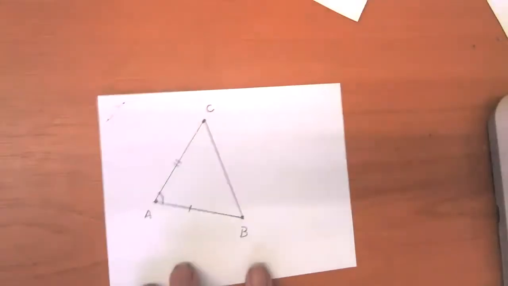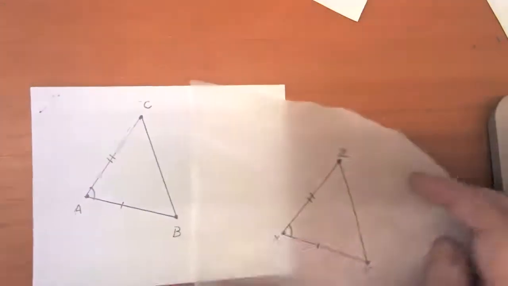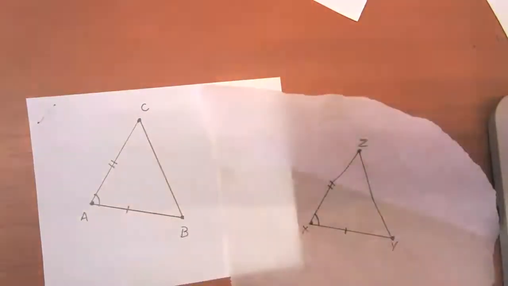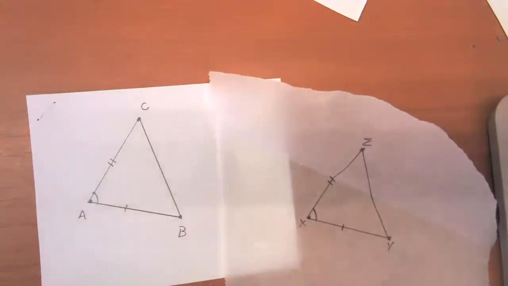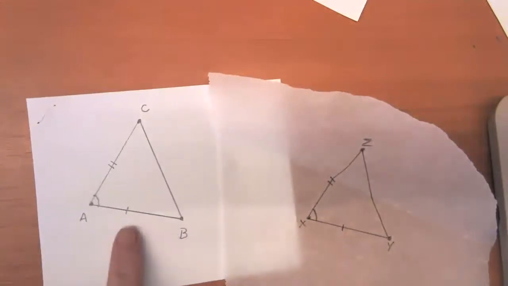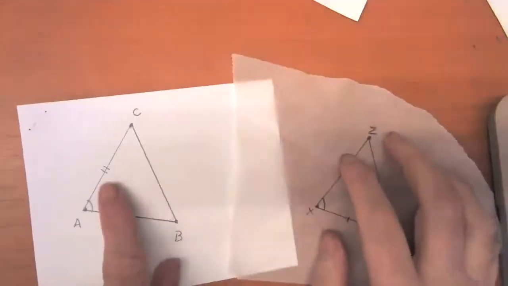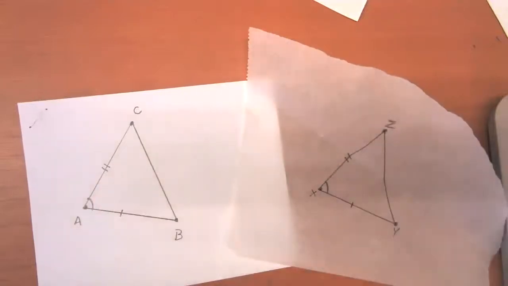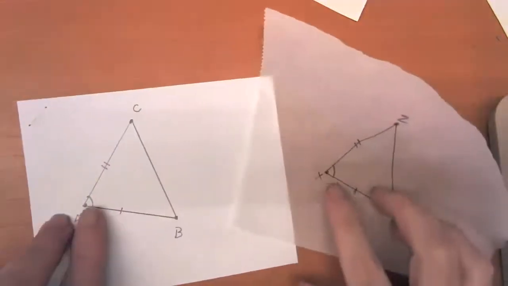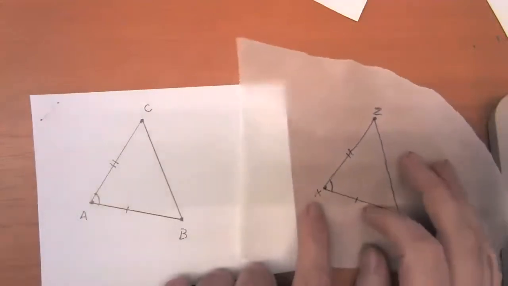All right, so I've got this triangle sitting right over here, and I've got another triangle on this piece of parchment paper. So this is triangle ABC, and this is triangle XYZ. And what we know, and I've marked these on the diagram, I know that side AB is congruent to side XY. I know that side AC is congruent to side XZ. But instead of knowing about the third side, I know about the angle between the two of them. So I know angle A is congruent to angle X.